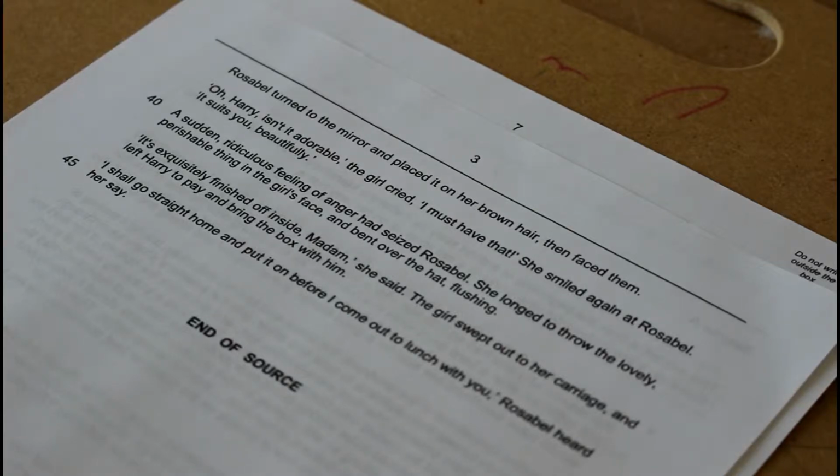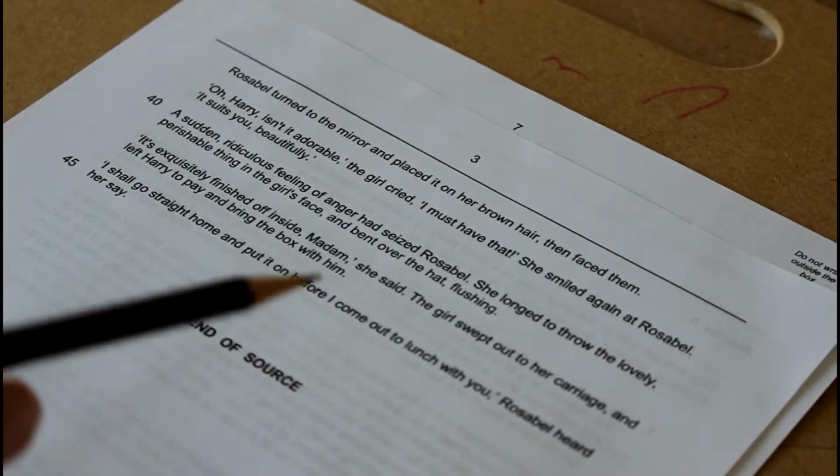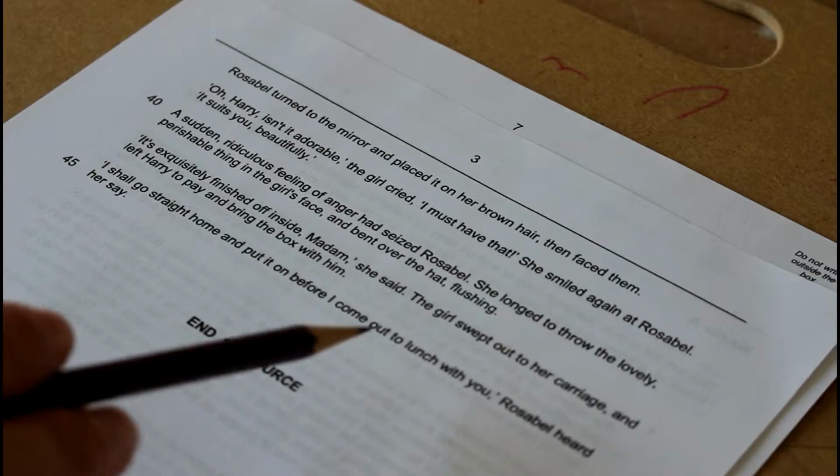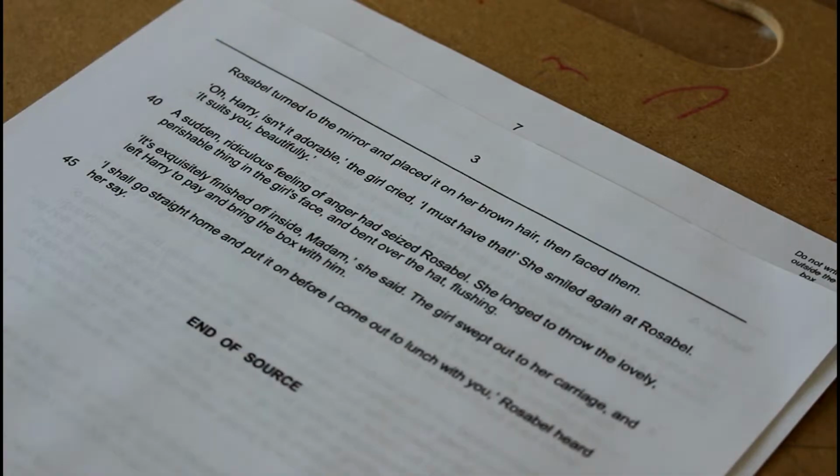"It's exquisitely finished off inside, madam," she said. The girl swept out to her carriage. The verb "swept" here is wonderful. It's almost like a sense of being carefree, like a breeze, really, a kite on a windy day. But the last sentence, "Shall I go straight home, put it before I come out to lunch with you?" Rosabelle heard her say. Now this is interesting as well because it has a cyclical structure. It reminds us of the opening paragraph, and the opening paragraph establishes how hungry Rosabelle is.